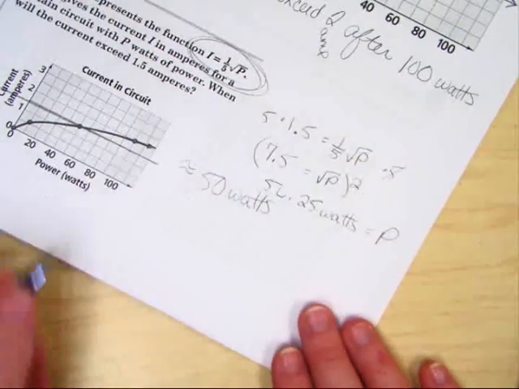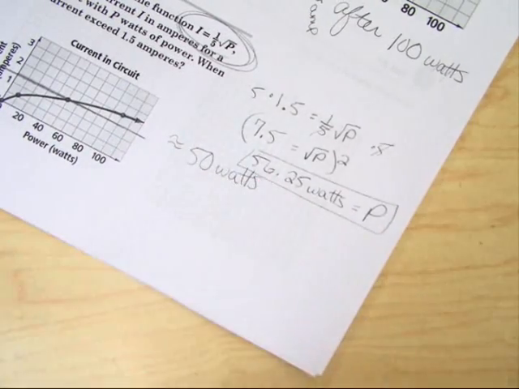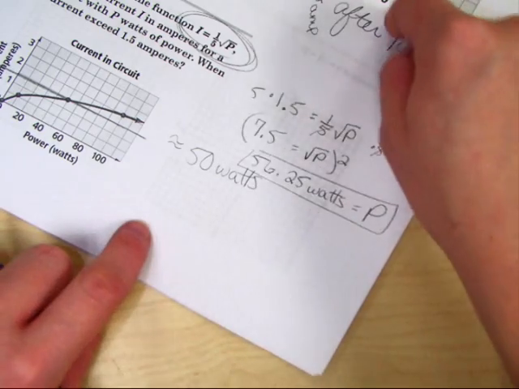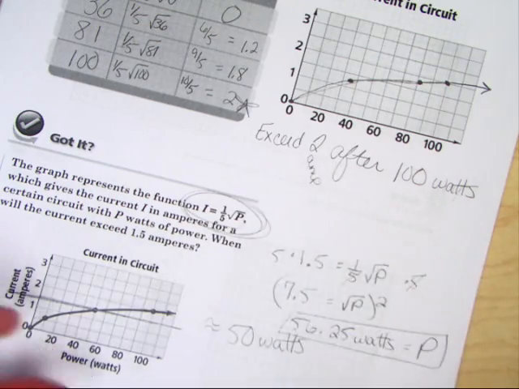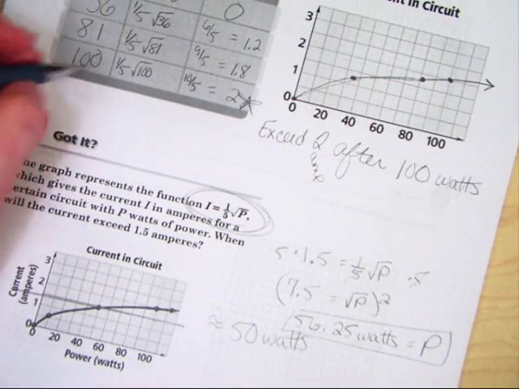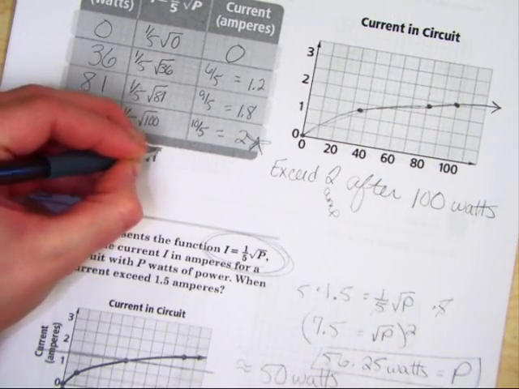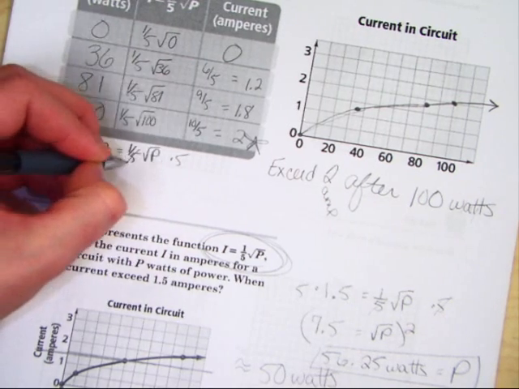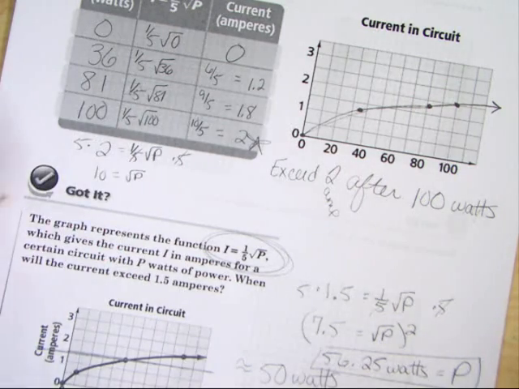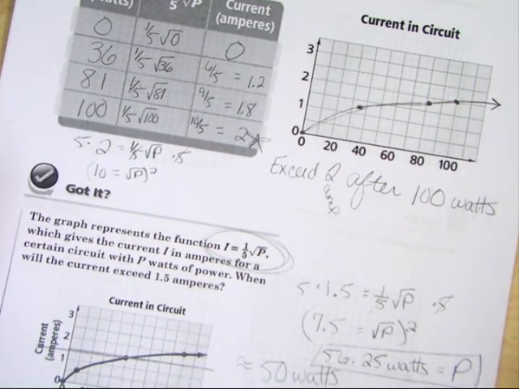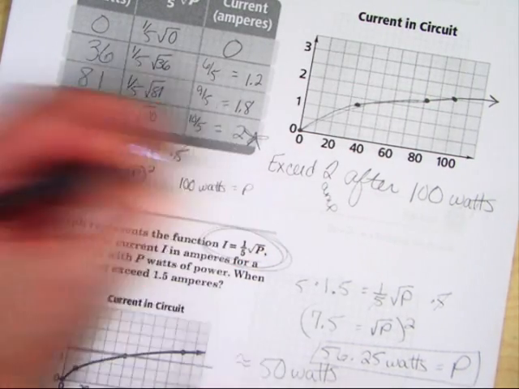So were we pretty close with our guess of 50? Yeah, pretty close, but it's much better to solve when we can solve. If you need to see this redone, I'm going to do it up here too to prove that it's 2. We said if we needed to get a 2, that equals 1/5 the square root of p, multiply both sides by 5, we'll get 10 equals the square root of p. Just like you learned before, you would square both sides and get 100 watts equals p.